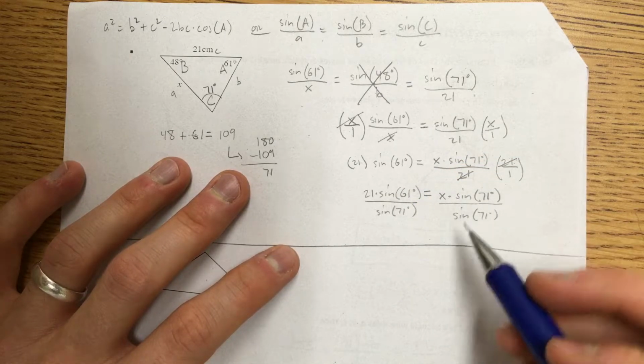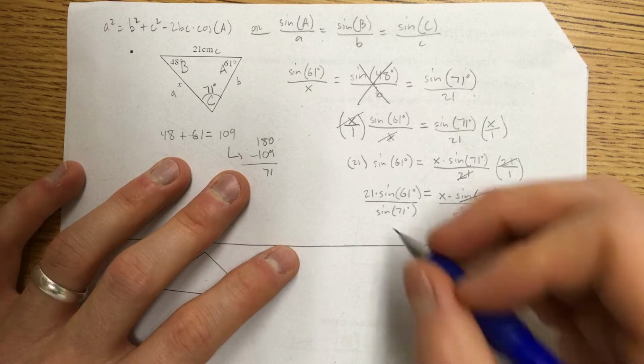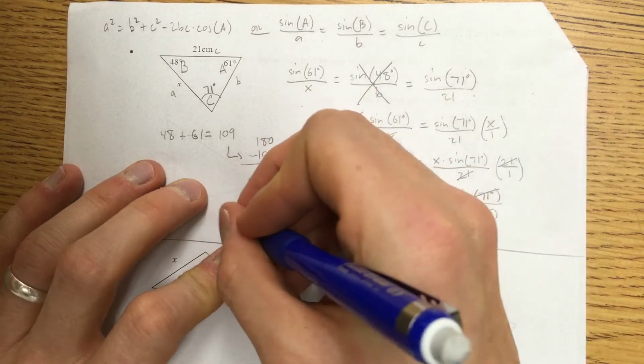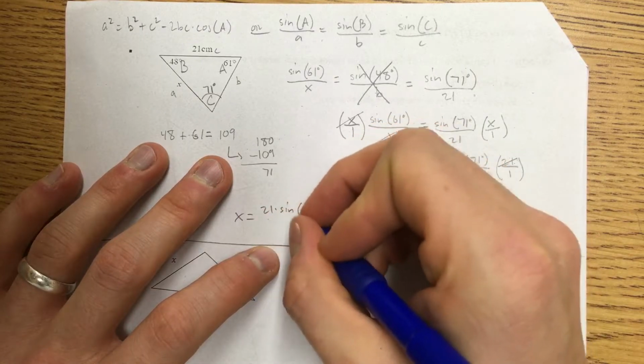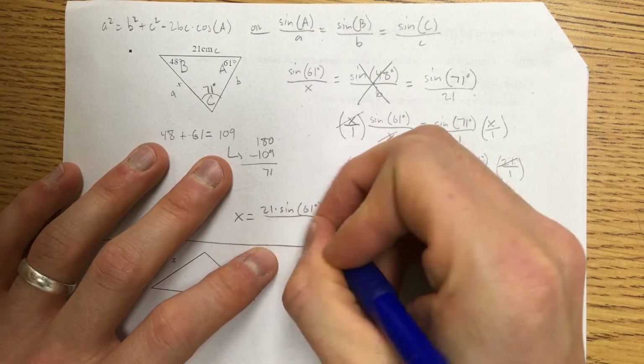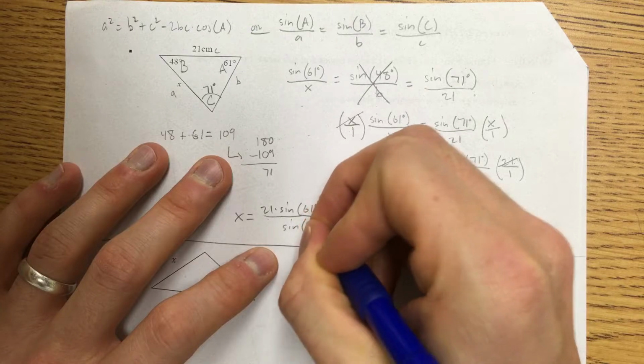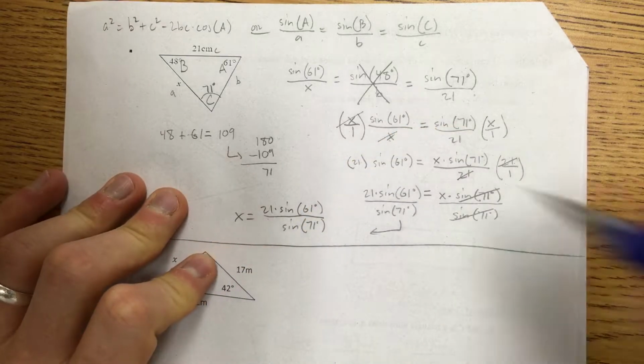Here, the sine of 71s, they would divide out. And our solution would be x equals, again, it's not going to be pretty. There's not really anything we could do here to simplify, but that would be our solution.